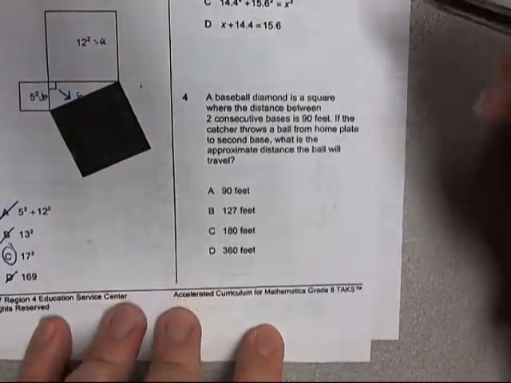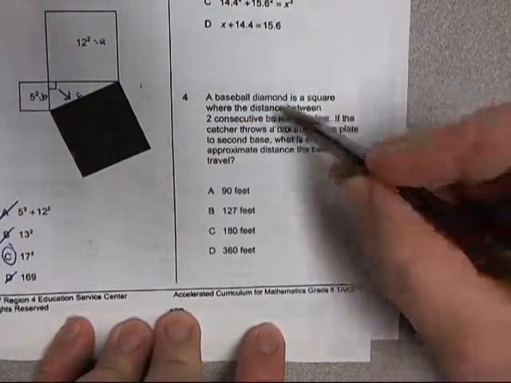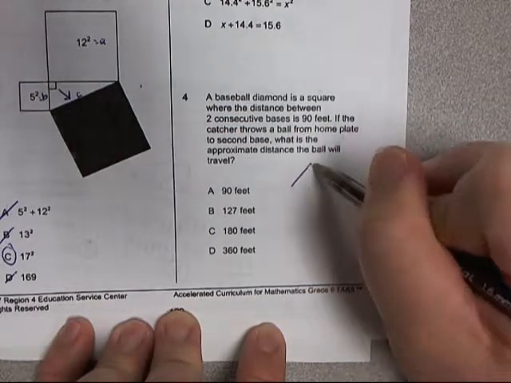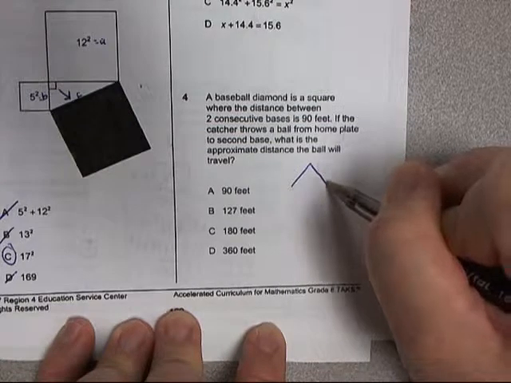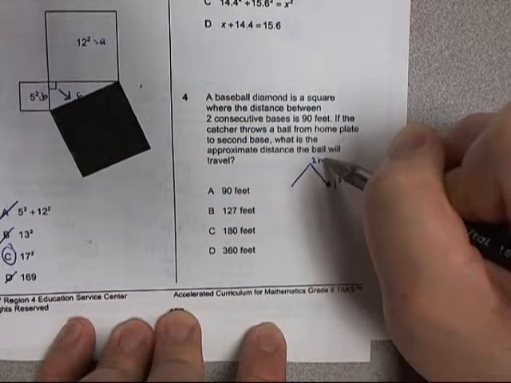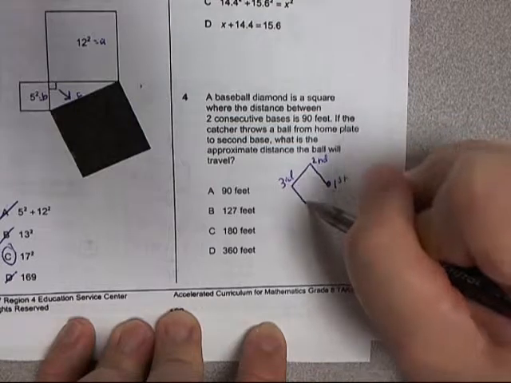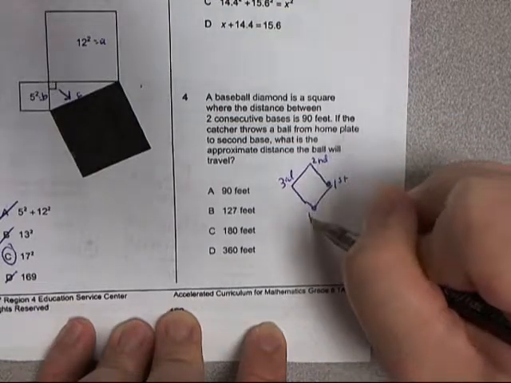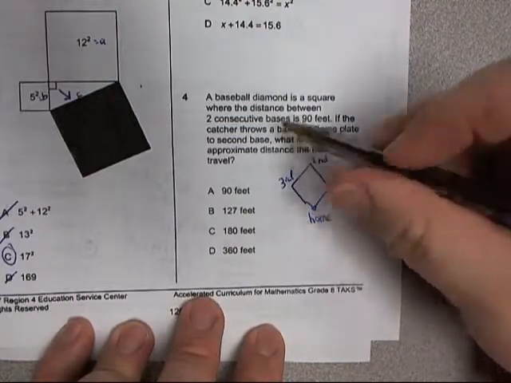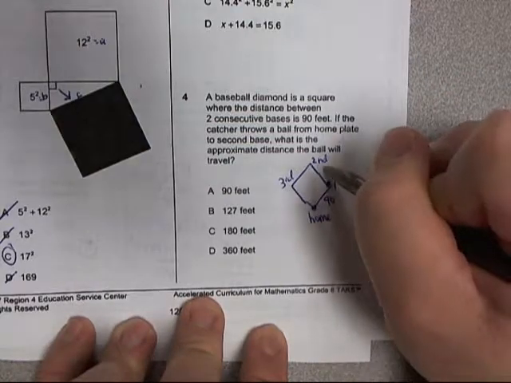The last problem on this worksheet is a baseball diamond is a square where the distance between two consecutive bases is 90 feet. So let's draw our baseball diamond. Here's first base. Here's second base. Here's third base. And then we know home plate. This is home. And it tells us in the problem that the distance between any base is 90 feet. So all these are 90 feet.